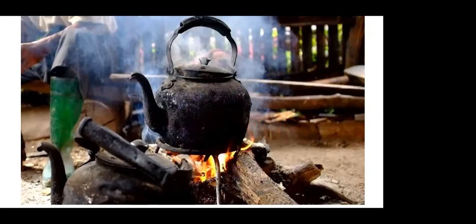Now, who can tell me what other methods can be used to boil water other than this one? In urban areas we don't use this method. This method is mostly in rural areas, where there is an abundance of firewood. Yes, what are the other methods of boiling water? By the gas cooker.